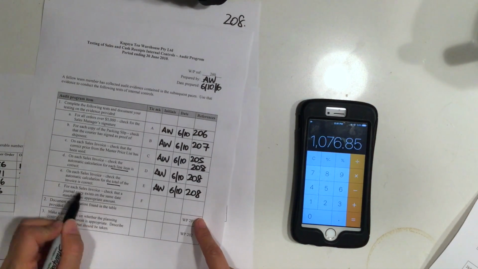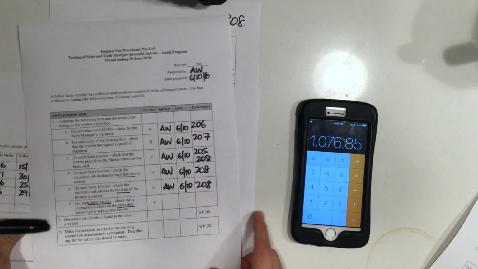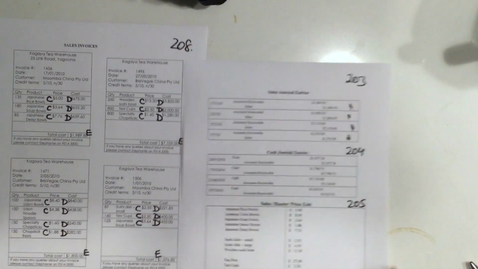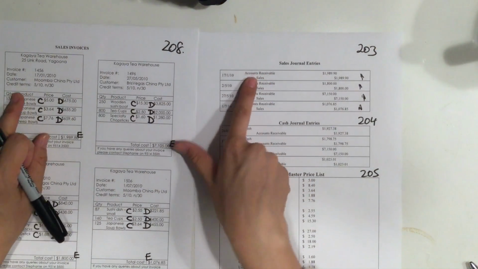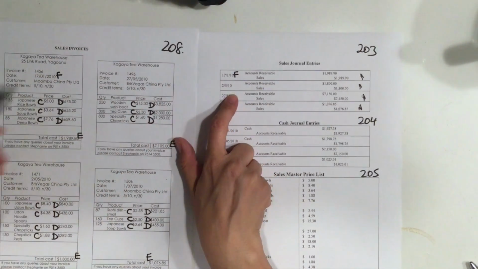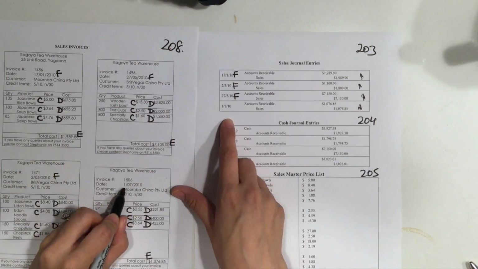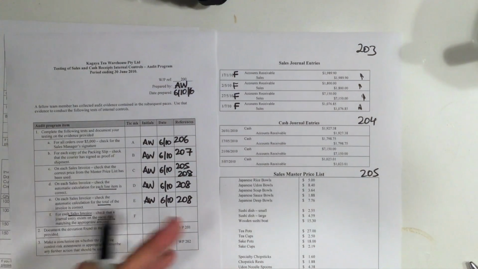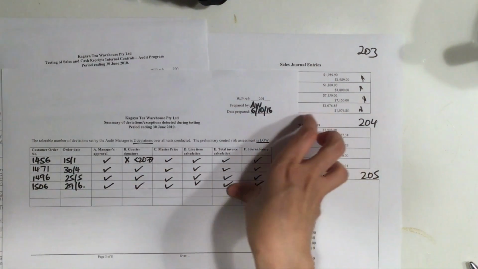Check that the journal entry exists on the same date as the date on the invoice. All right, so I've got my journal entries and I've got my invoices. So let's make sure the dates match up. 17th of the 1st. That's correct. Okay, so the journal entries are all correct.